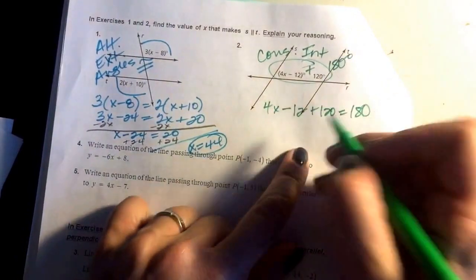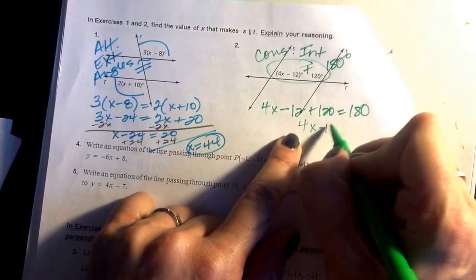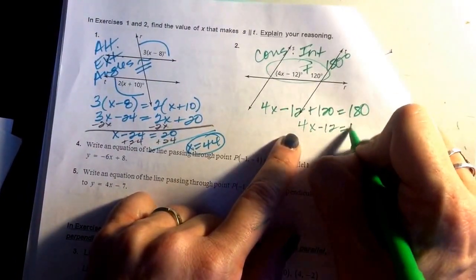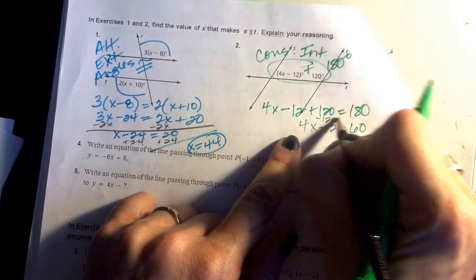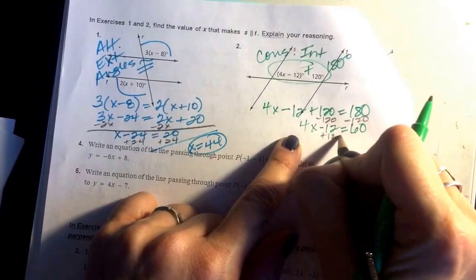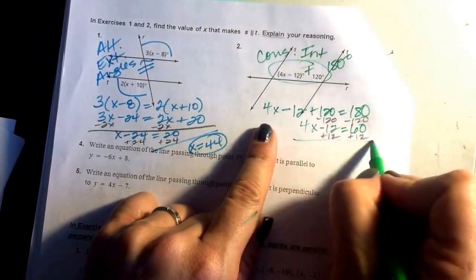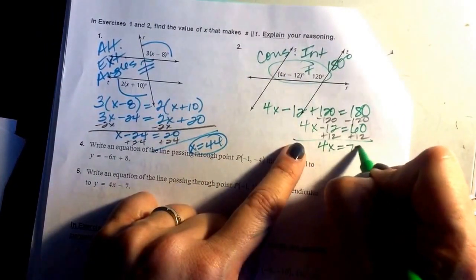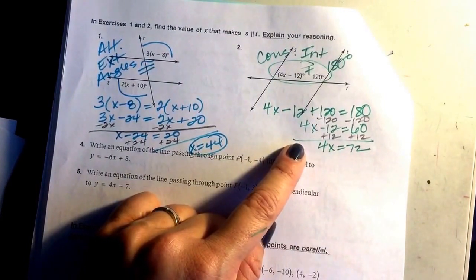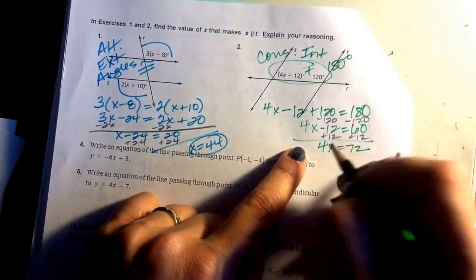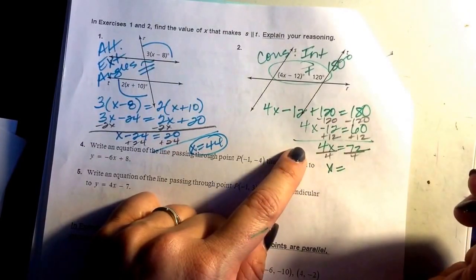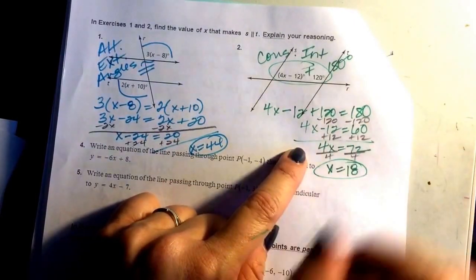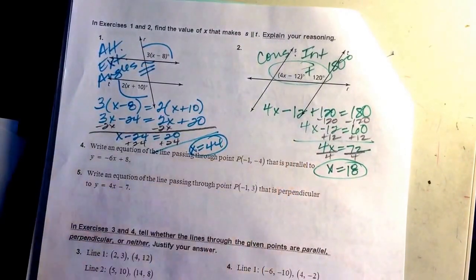I'm imagining taking 120 away from both sides. 4x minus 12 equals 60. Add 12 to both sides. Oh, I could have combined like terms first. Doesn't matter. Still getting there. 4x equals 72. 72 divided by 4, I believe, is 18. 18 times, yep, sure is. Consecutive interiors.